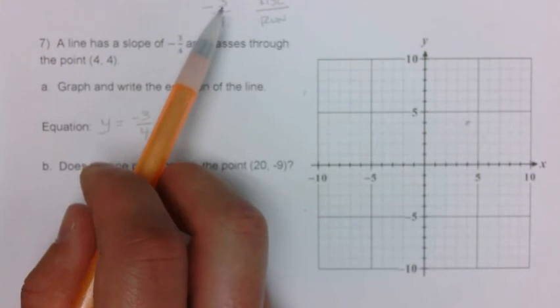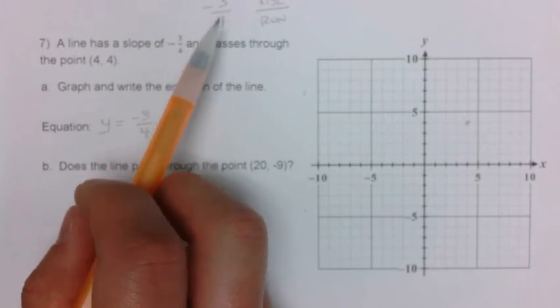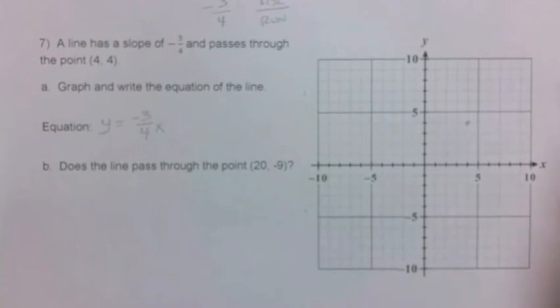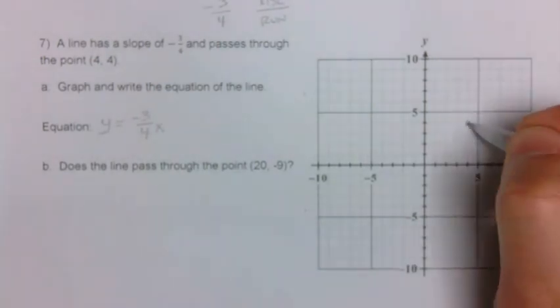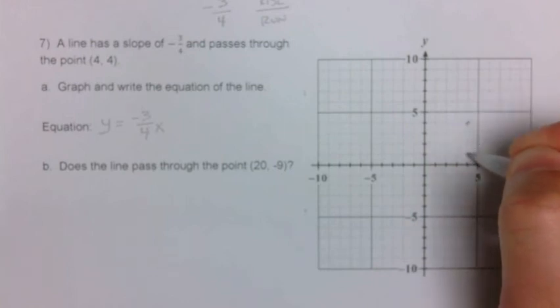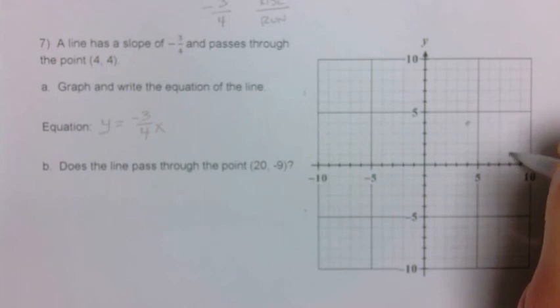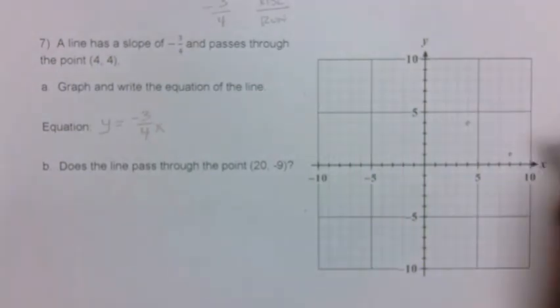So I'm going to go down 3, right 4, down 3, right 4. And that's how I'm going to get from point to point. So here's my first point that I already know. I'm going to go down 3, 1, 2, 3, and then to the right 4, 1, 2, 3, 4. That means that this is another point that's going to be on my line. I'm going to go down 3, 1, 2, 3, and to the right 4, 1, 2. Uh-oh, I'm off the graph. But that's okay. I can come up with another point, right?